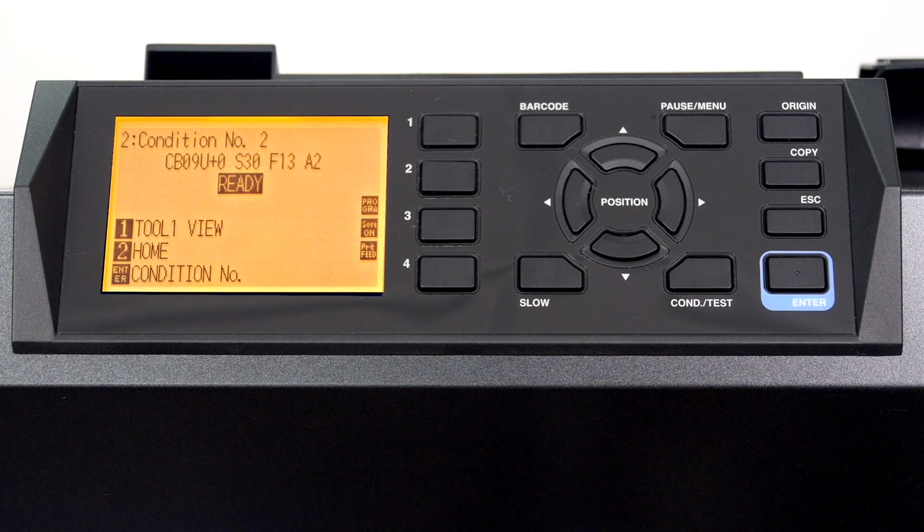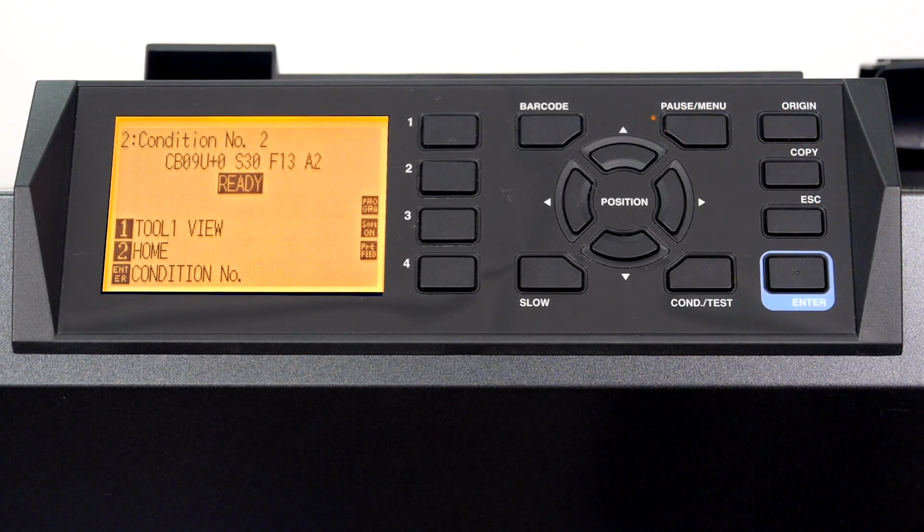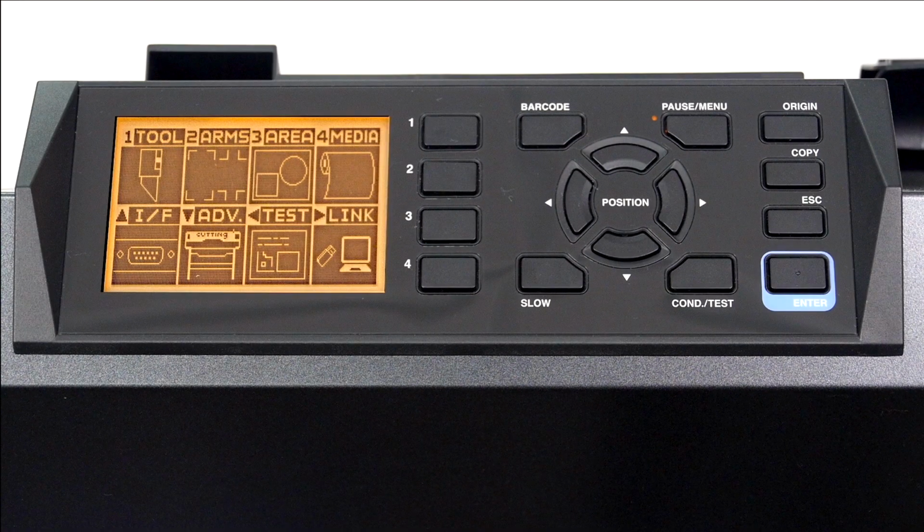When the cutter is in ready mode, pressing the pause menu key will display 8 groups of menu functions: tools, arms, area, media, interface, which is represented by the I/F, advanced, test, and link, which contain barcode and data link options. On the upper left-hand corner of each of these choices is a little number or arrow indicating the button that should be pressed to enter that menu option.